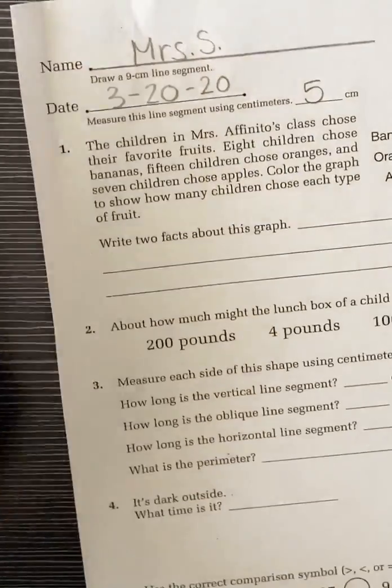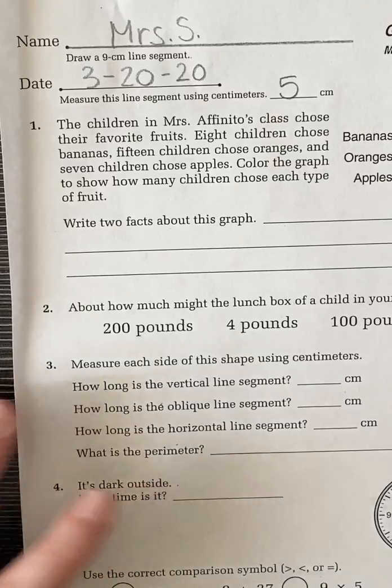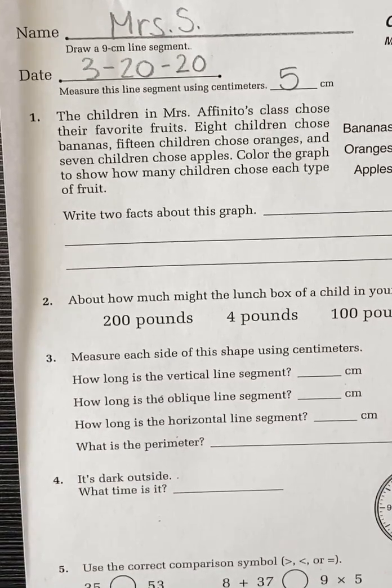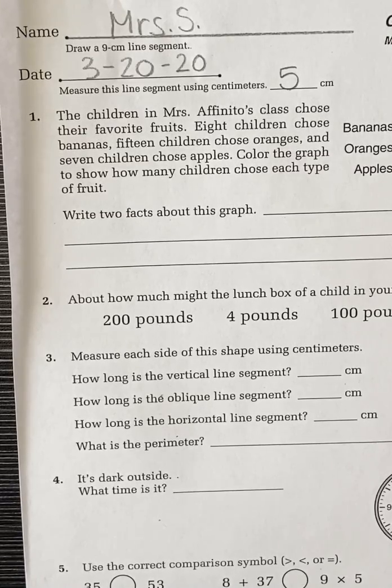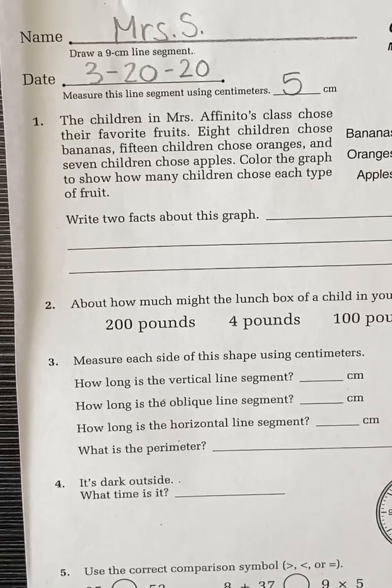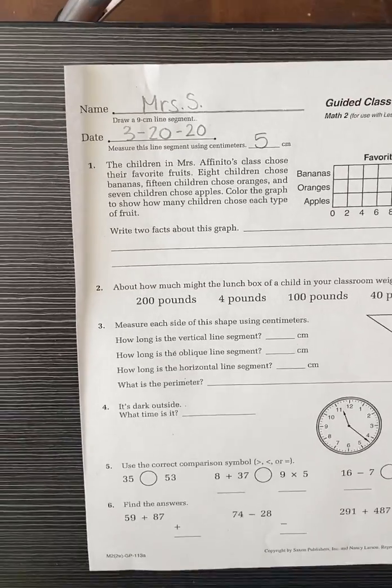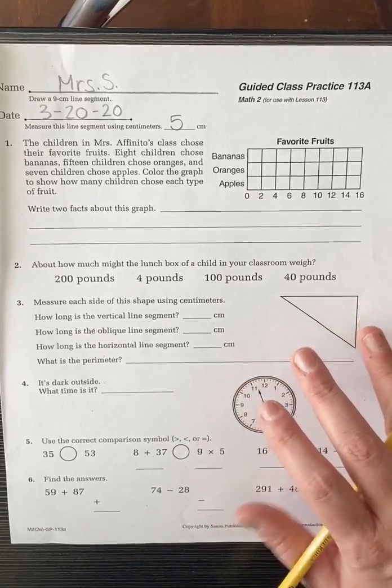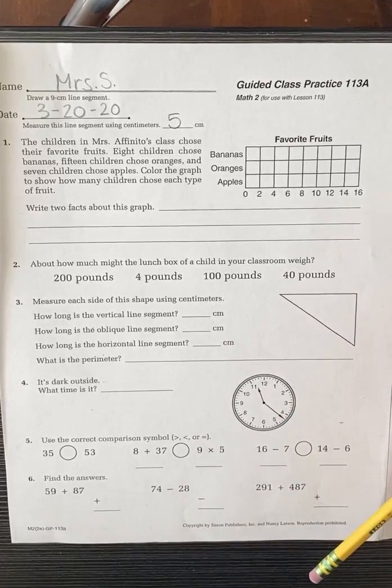All right. Now it says, number 1, the children in Mrs. Affinito's class chose their favorite fruits. 8 children chose bananas, 15 children chose oranges, and 7 children chose apples. Color the graph to show how many children chose each type of fruit. So this is going back to your pennies mints that you just did. Remember, you grabbed a handful of pennies and you did a bar graph by coloring in. So now you're going to go ahead and do that for this.